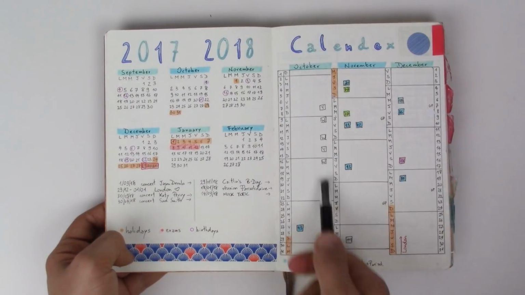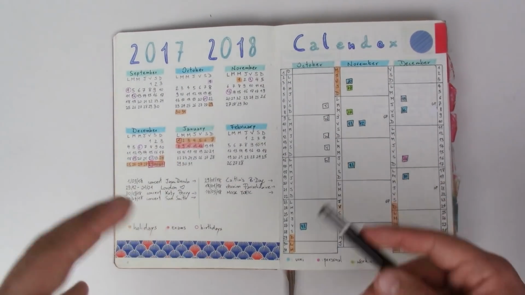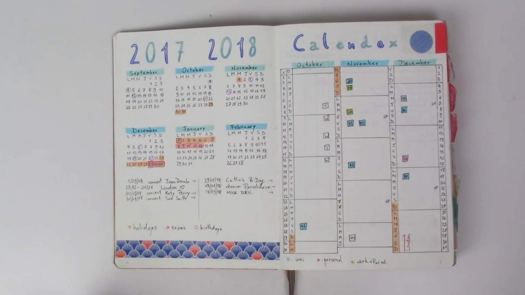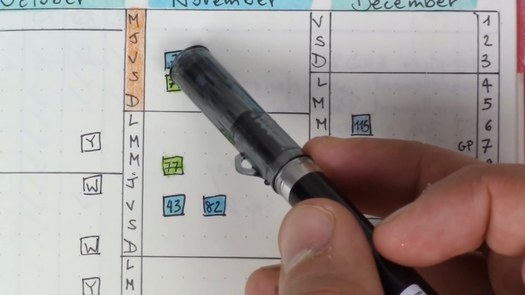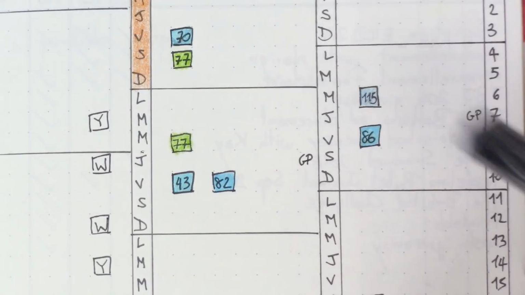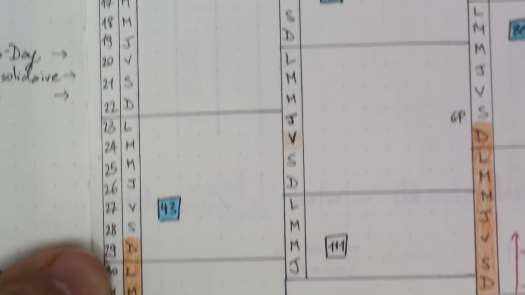However, as we can see here, something new that I tried in this Calendex was to use the original Calendex system explained by Eddy Hope. So as I showed you before, I used boxes with numbers that represented the number of the page, and I also use a color coding system for the boxes that we can see down here.